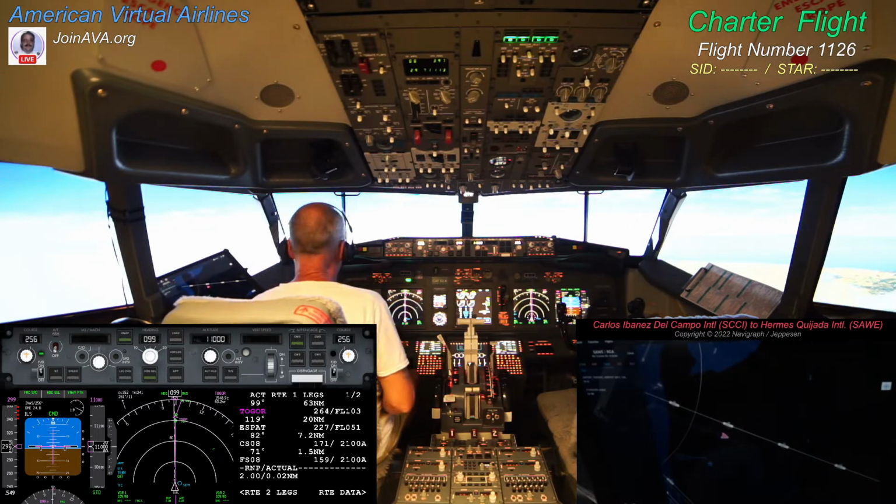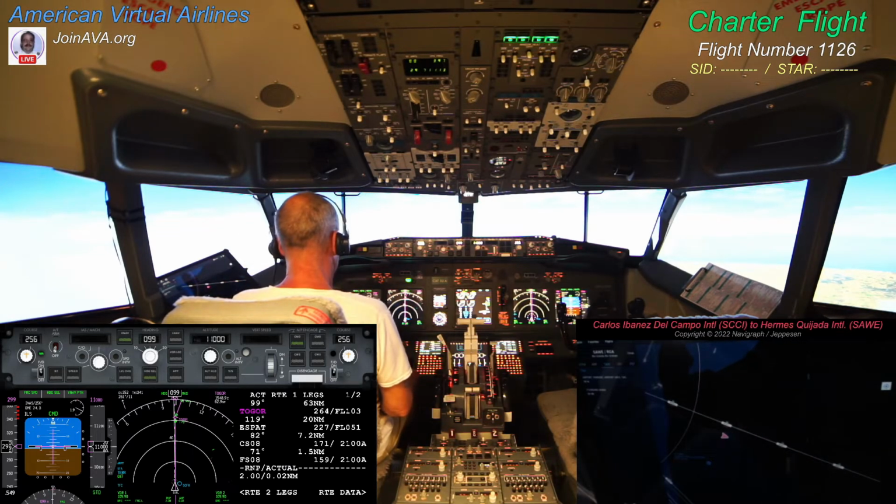American Managed 905, that's the departure end, cross on my T6 right, join Victor to ramp 1.